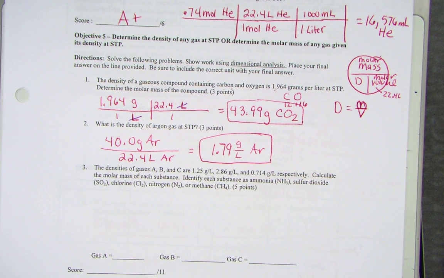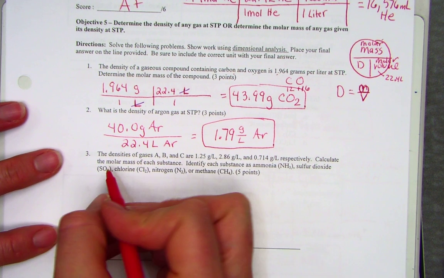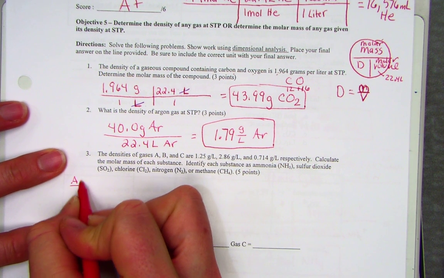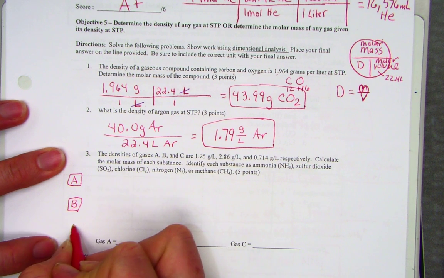Question 3. The densities of gases A, B, and C are respectively 1.25 grams per liter, 2.86 grams per liter, and 0.714 grams per liter. Calculate the molar mass of each substance, and then identify them as either ammonia, NH3, sulfur dioxide, SO2, chlorine, nitrogen, or methane. So the first thing we'll need to do is identify their molar mass. We've got some calculating for gas A, for gas B, and for gas C.